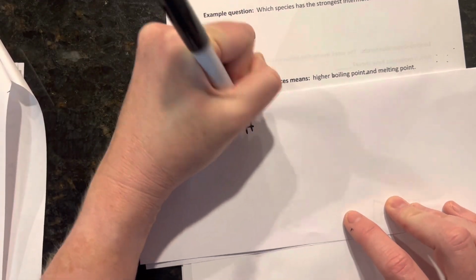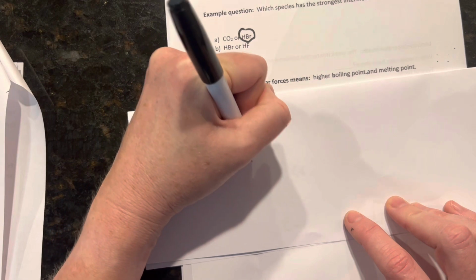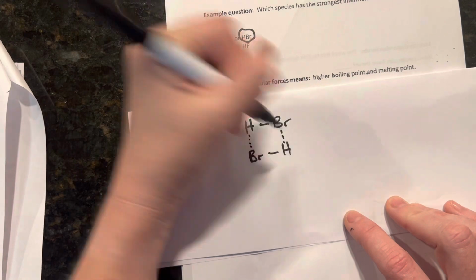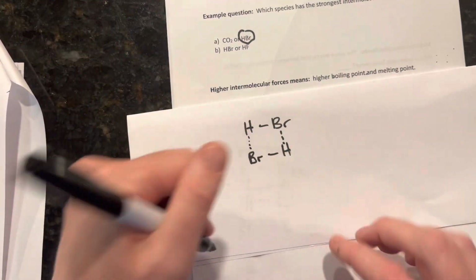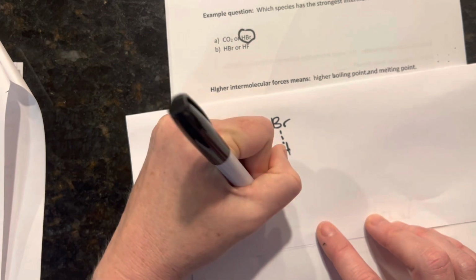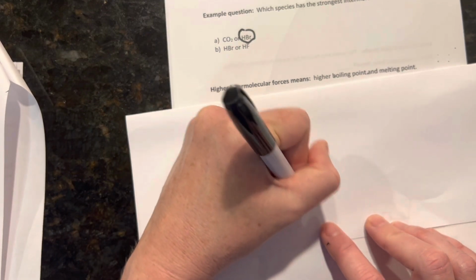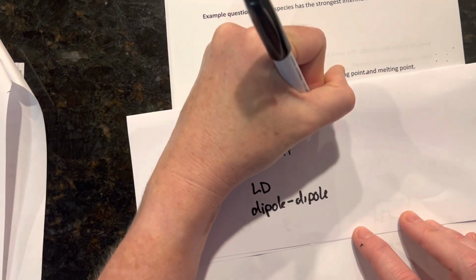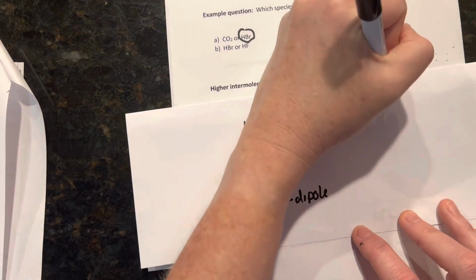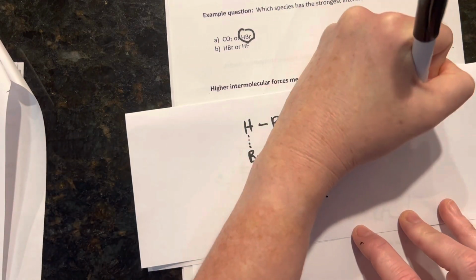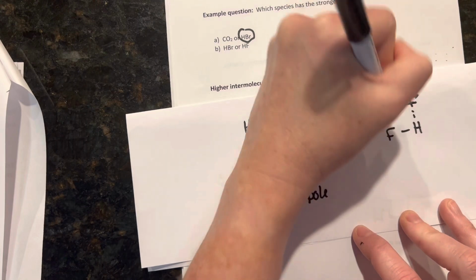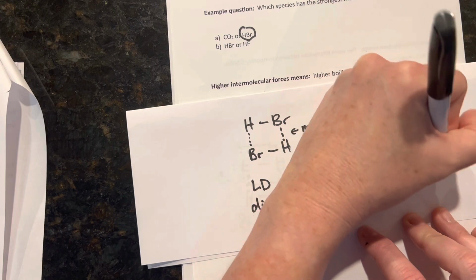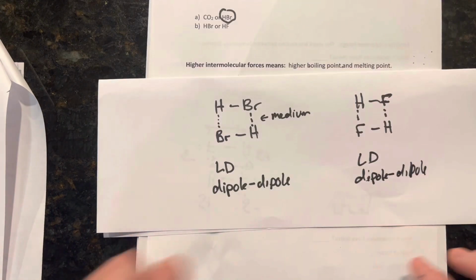Okay, so higher intermolecular forces mean higher boiling point or higher melting point. And hopefully that makes some sense. So over here, let's say we have HBr, another BrH. And you got this force right here holding these things together. Now remember, this had London dispersion and it had dipole-dipole, meaning the force that's holding these two things together is medium. But then we had HF and FH. Remember, this had London dispersion, dipole-dipole, and hydrogen bonding.